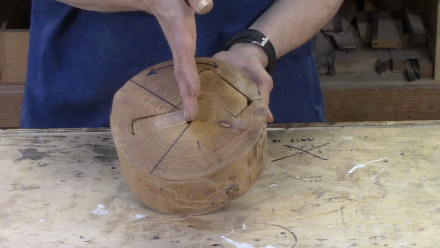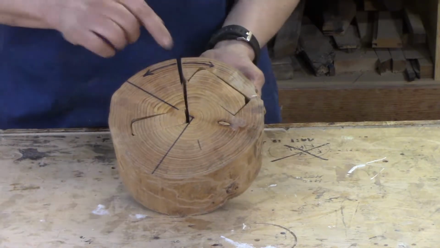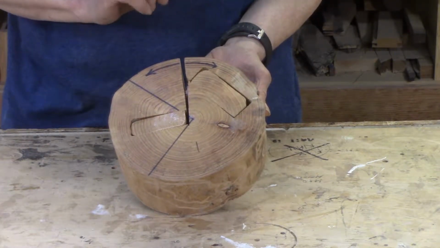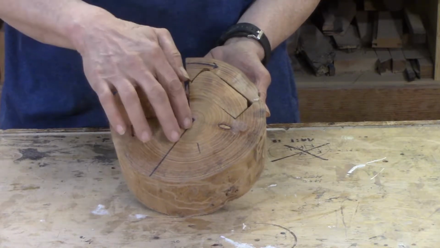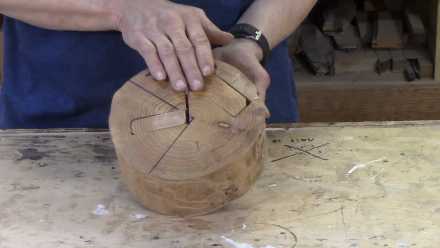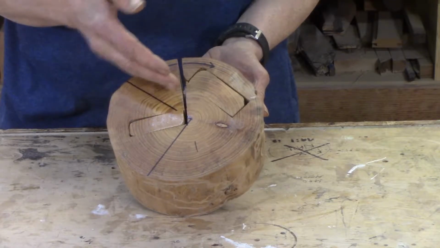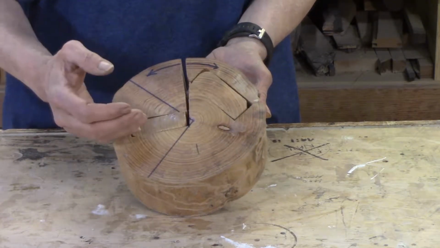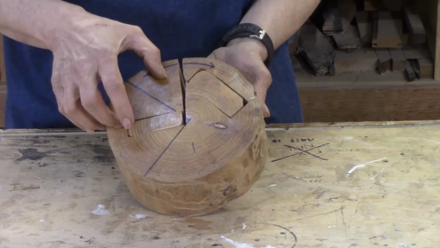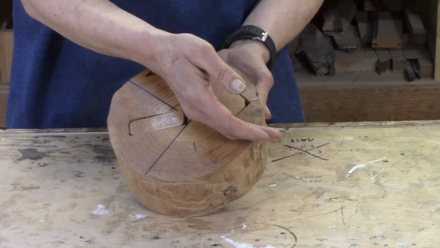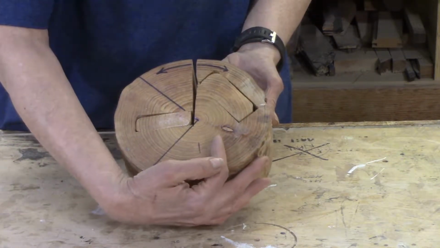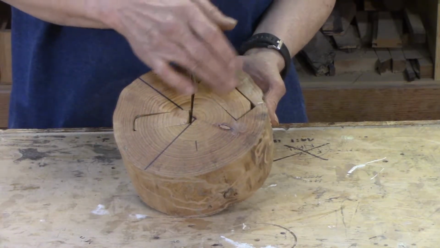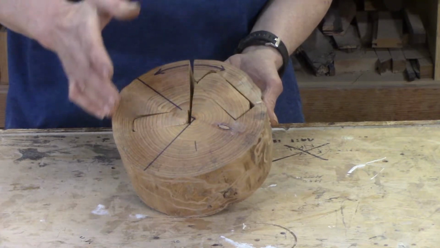That means it splits. I cut this log to the middle while it was green, and it split in one spot. But if I hadn't done that, wherever it built up the most stress from differential shrinkage, it would split, and then the stress would be released, and it would build up somewhere else. And the stress would be released again. And it would get splits all over it, partial splits, all over it.